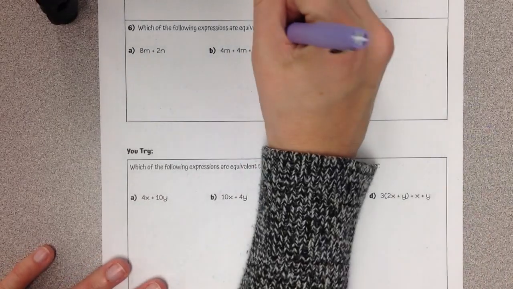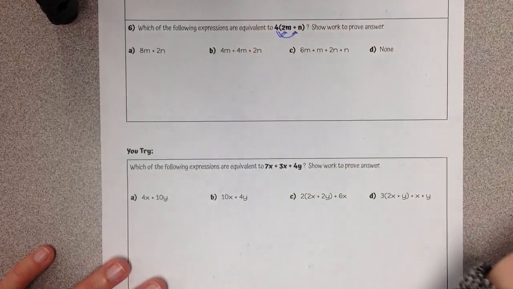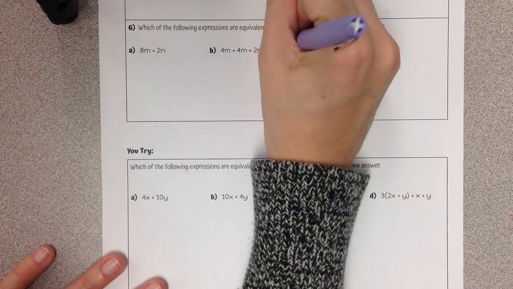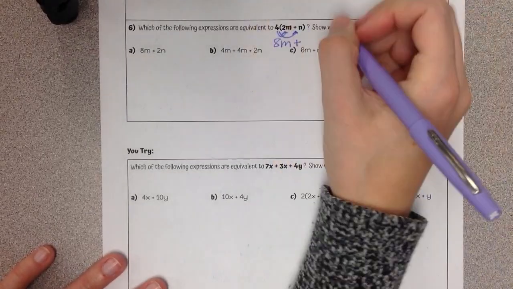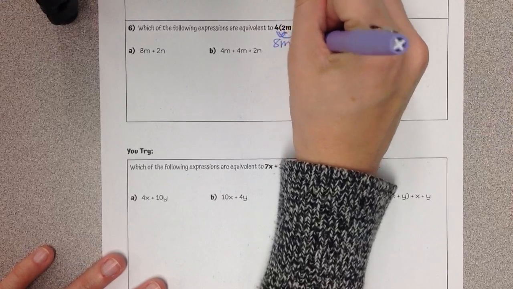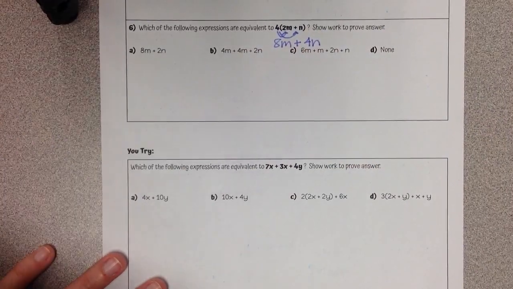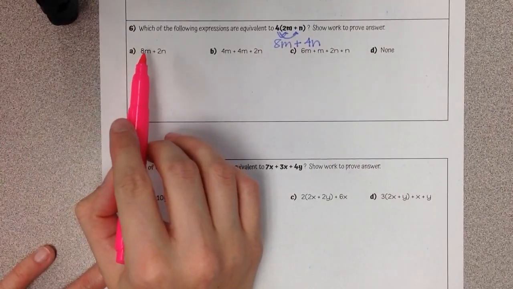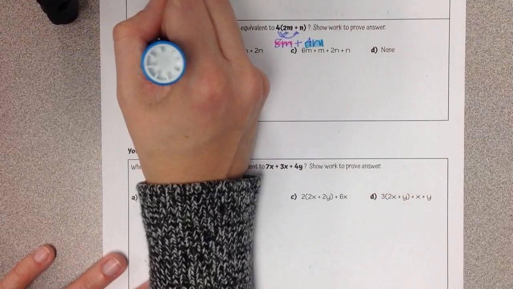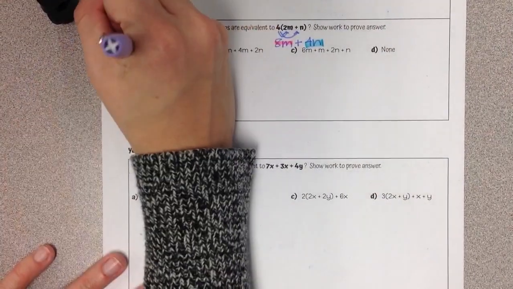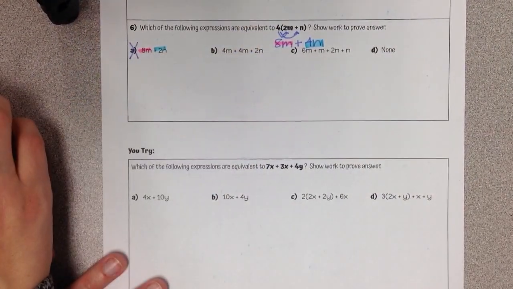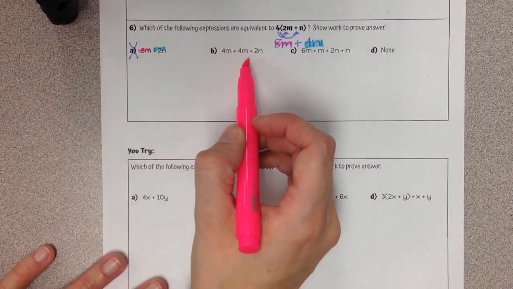I've got parentheses I need to distribute. 4 times 2m is 8m plus 4 times n is 4n. All right, this doesn't have parentheses or like terms. Let's just compare. We have 8m and 8m, so that's the same. But I have 4n and 2n, which is different. These are not equivalent.